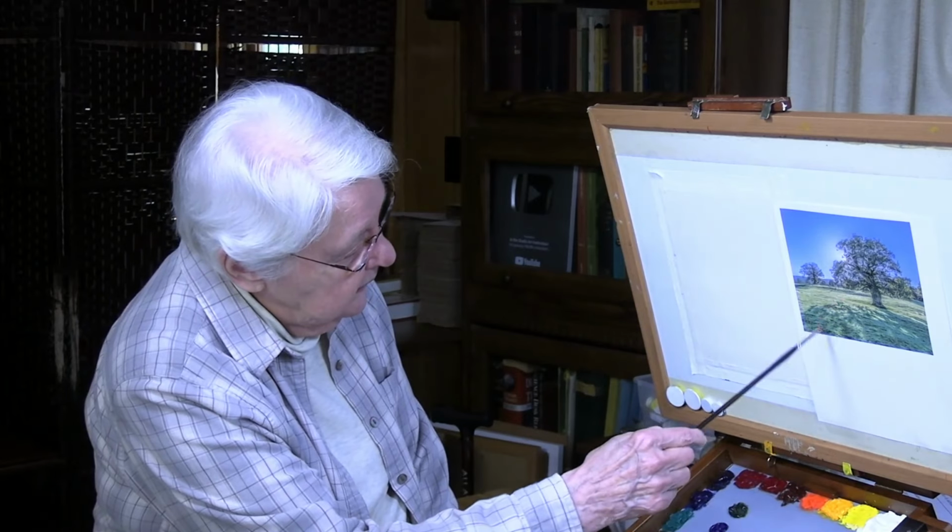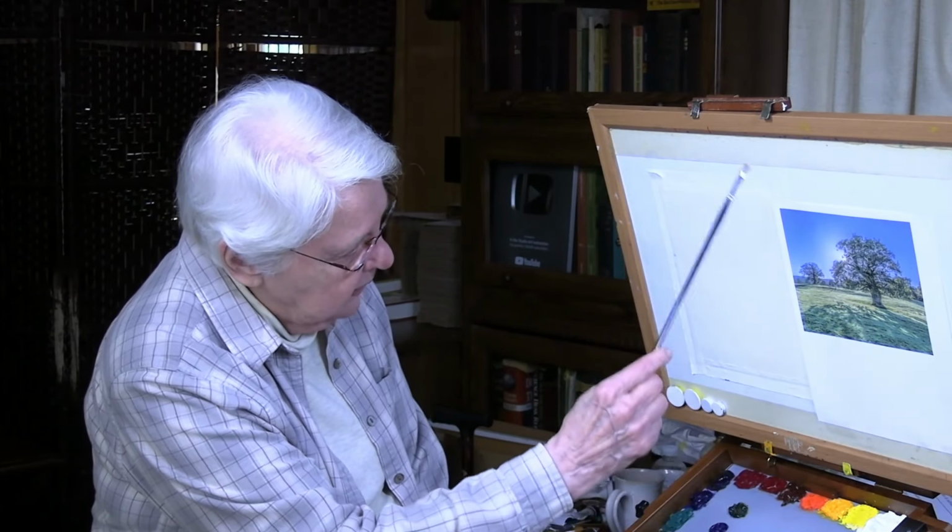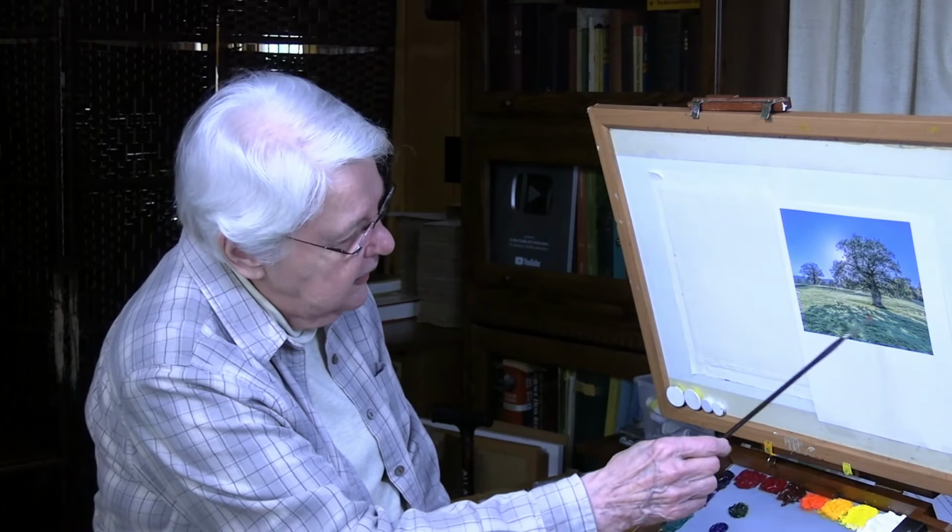All right, so here's what I think. I'm thinking we're going to just do this part. I'm not going to try to do a whole painting, never do. Just going to do a portion here to show you a method.